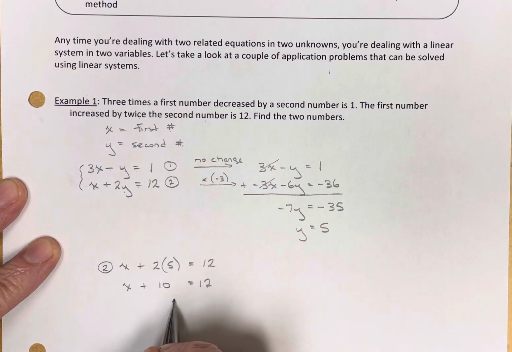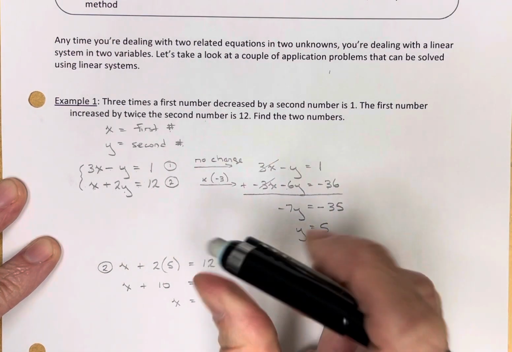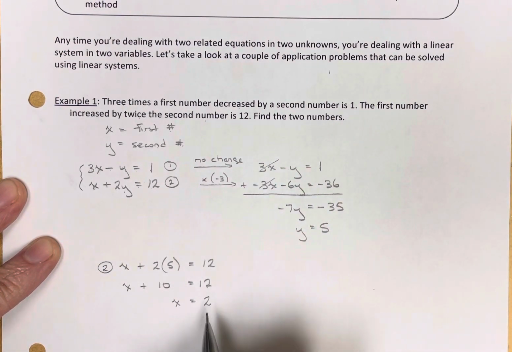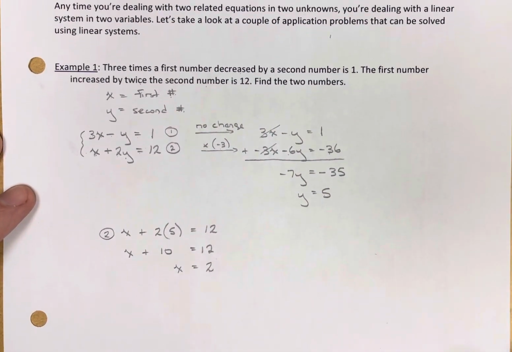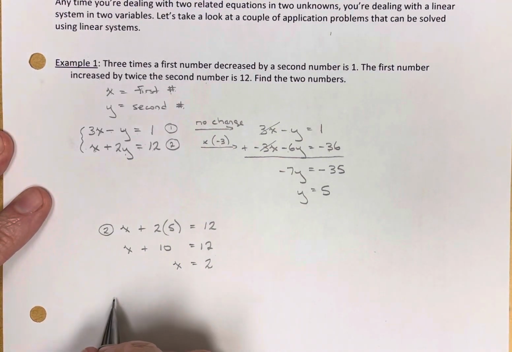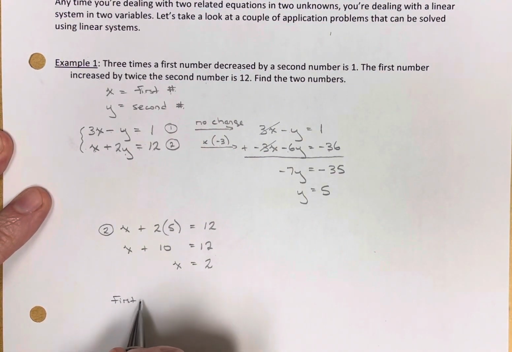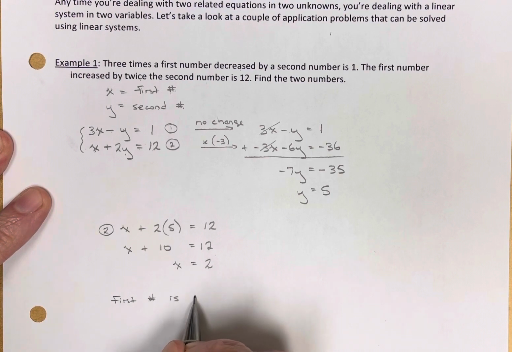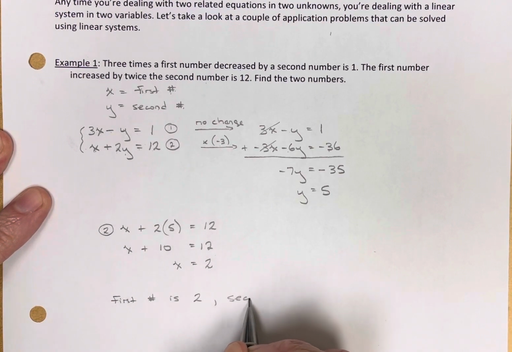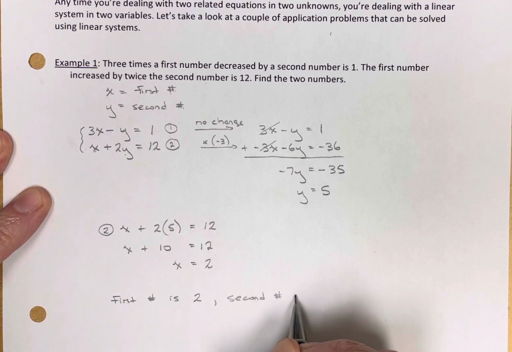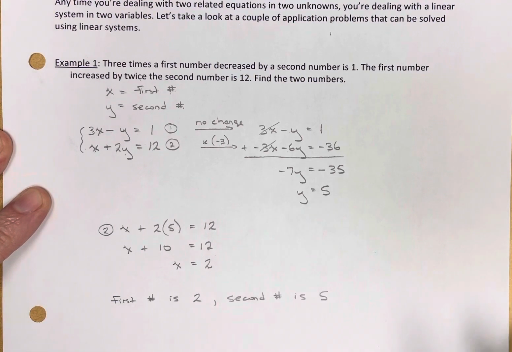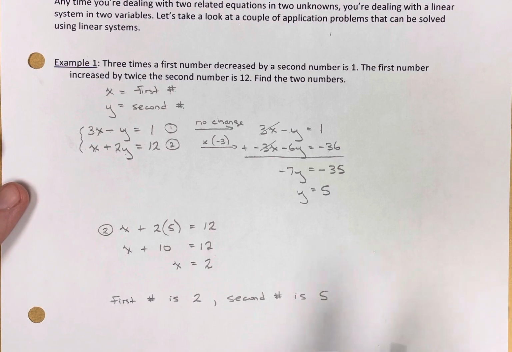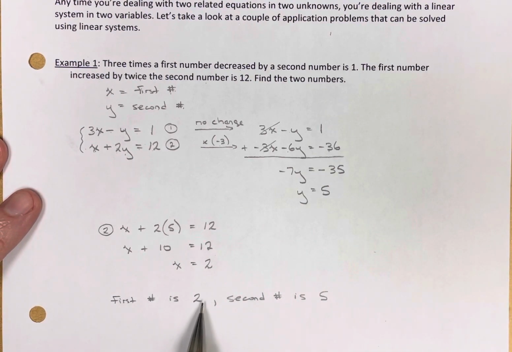Subtract 10 from both sides. And x, which, subtract 10. I was talking too quickly. So x, which represents the first number, is equal to 2. So my proposed solution is the first number is 2, and the second number is 5. And you can check it. Of course, you're going to want to check it, but we can probably check this one pretty quickly mentally.